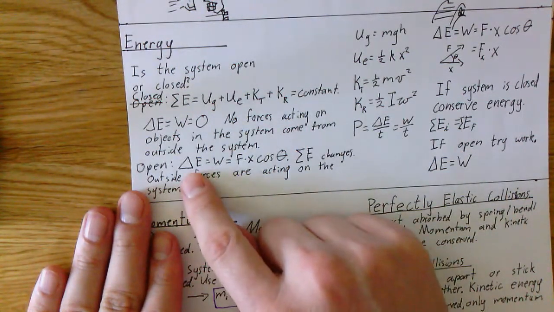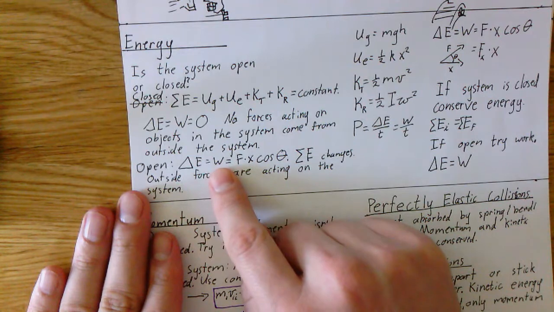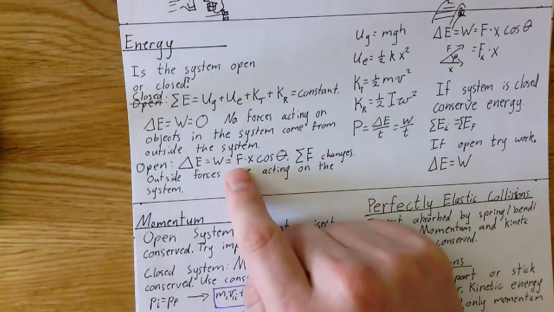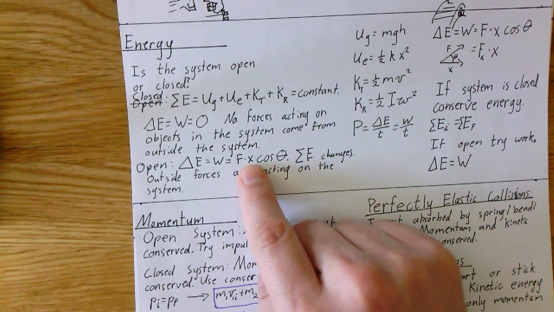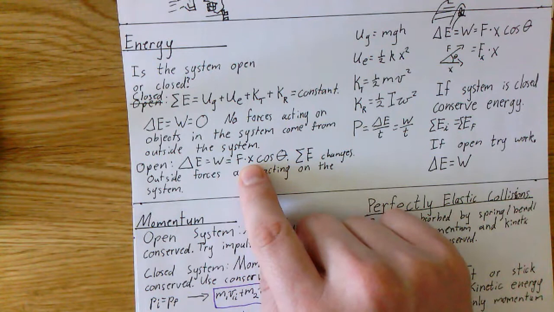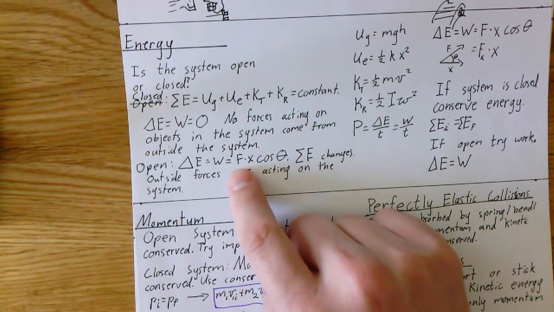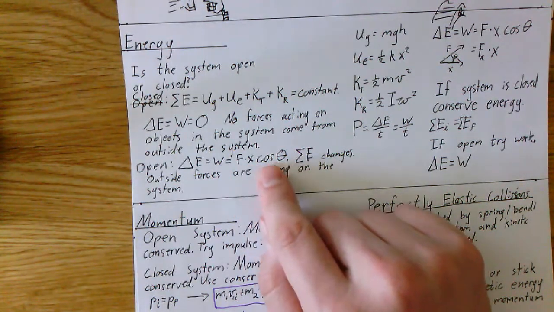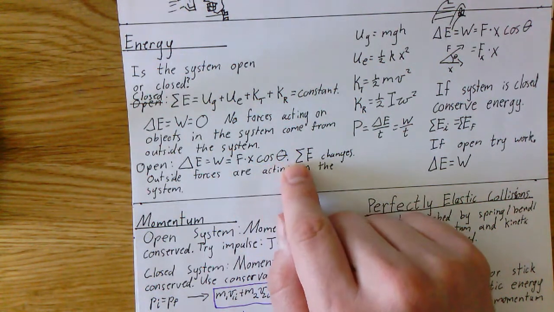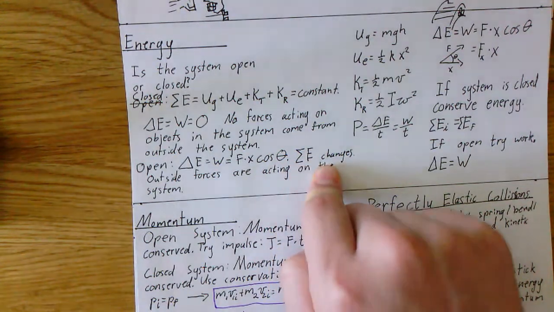Okay. An open system means we are gaining or losing energy. Here, the change in energy or the work done is not zero. It's going to be the force that is putting energy into the system or taking energy out of the system times how far the object moves from the system while the force is pushing on it, and it has to move the same direction the force is pushing. Okay, that's what this cosine theta does.